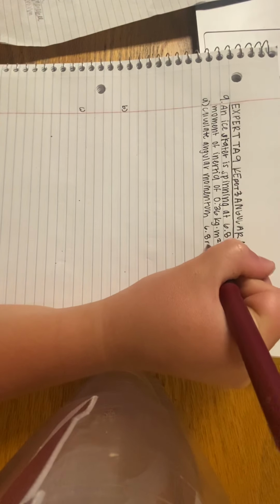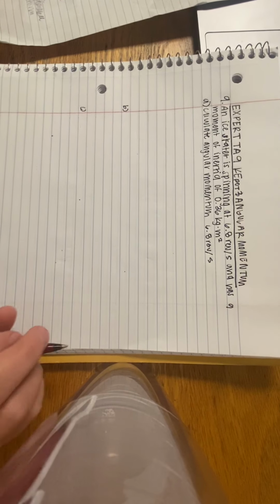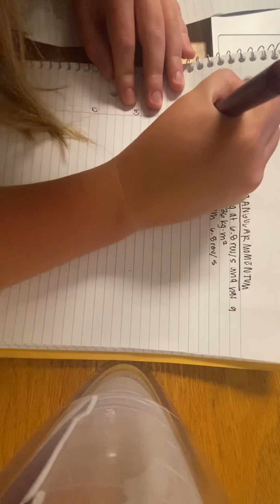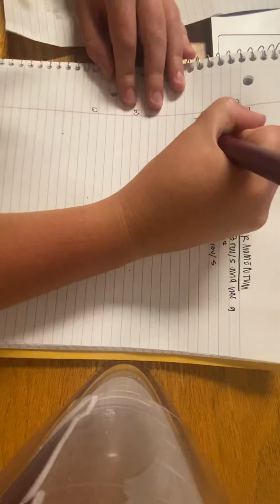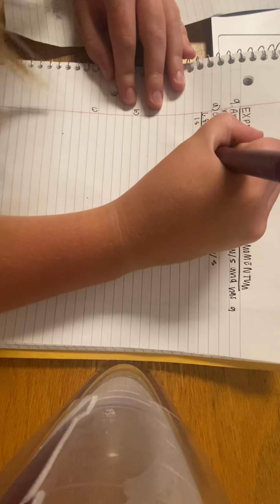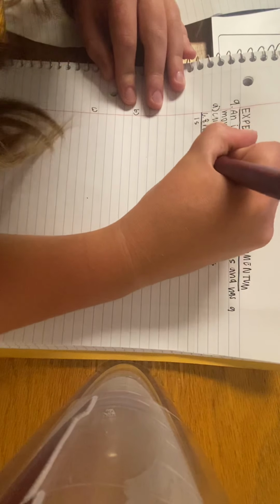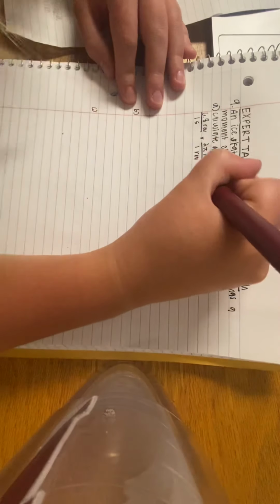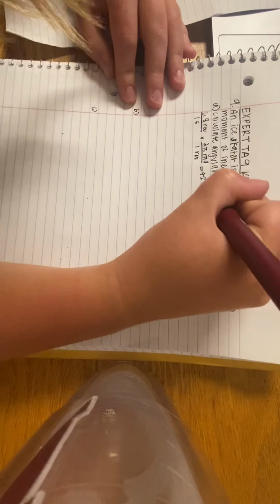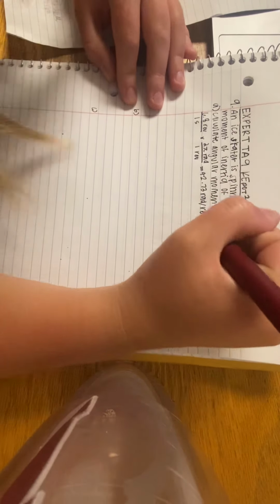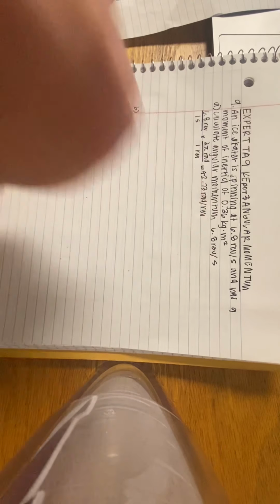6.8 revolutions per second. So the first thing we're going to do is turn that into radians per second. So we have 6.8 revolutions over 1 second. I'm going to multiply that by 2 pi radians per 1 revolution, which is going to give us 42.73 radians per second. And all we have to do here is 6.8 times 2 pi.